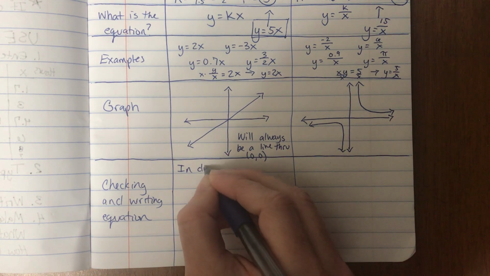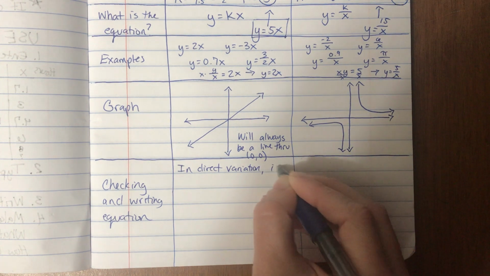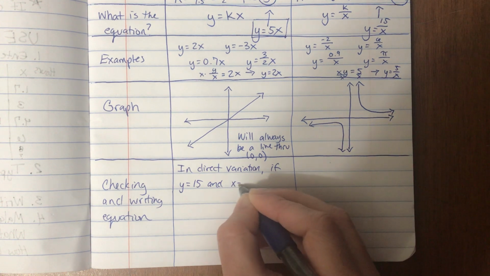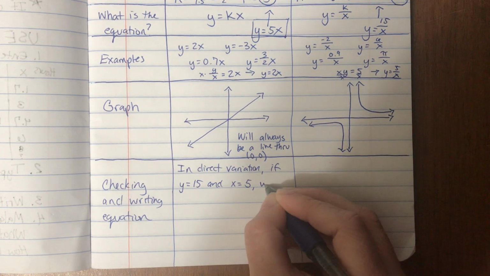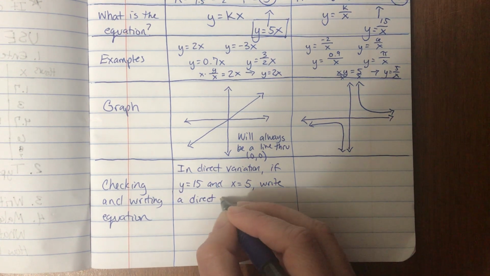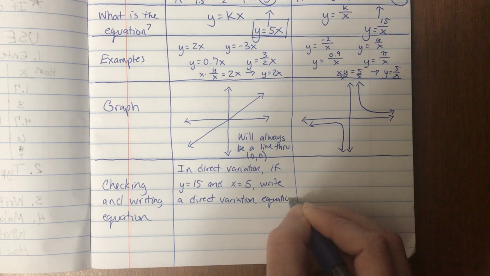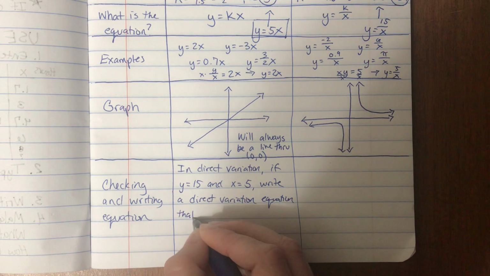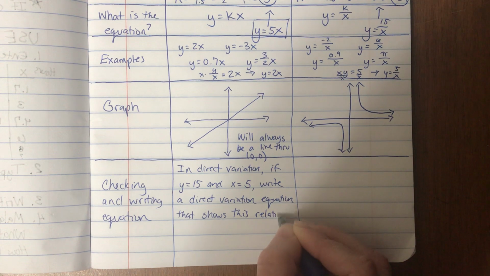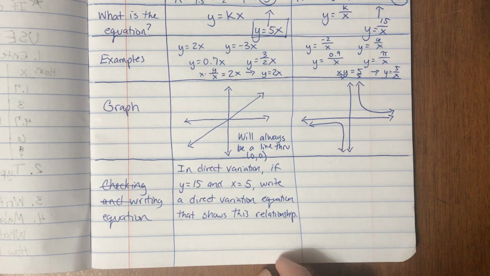In direct variation, if y equals 15 and x equals 5, write a direct variation equation that shows this relationship. All right, and so yeah, we really didn't have to do any checking here. We're really just writing an equation here.